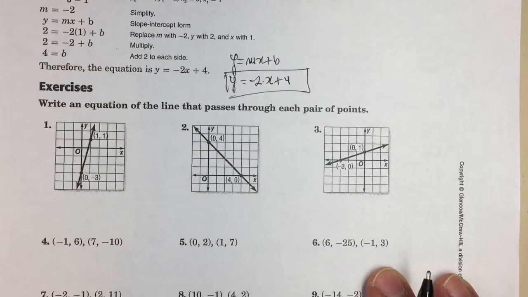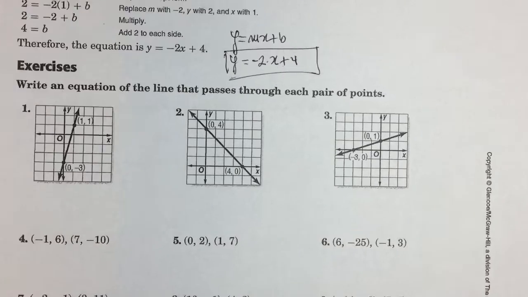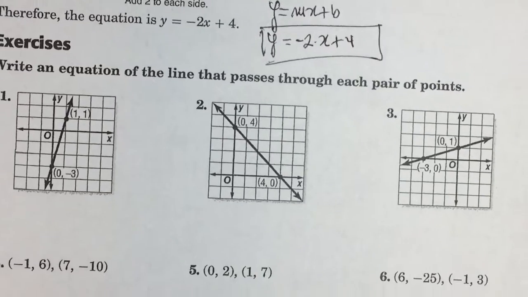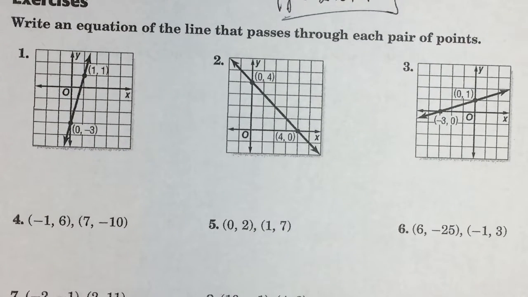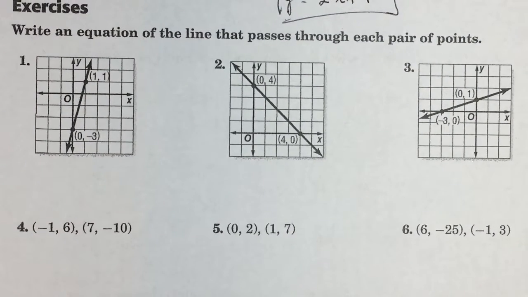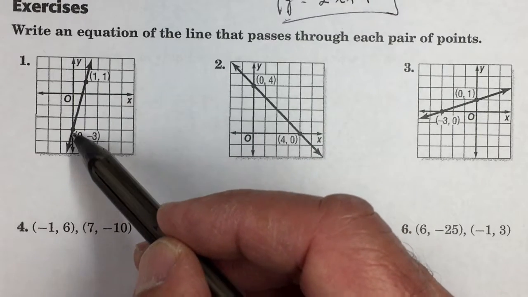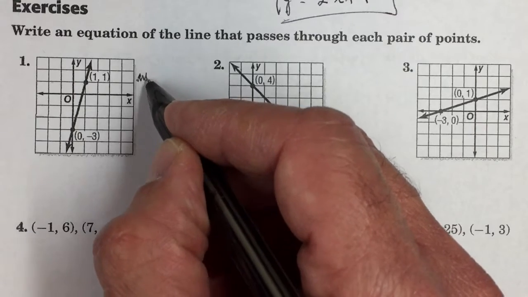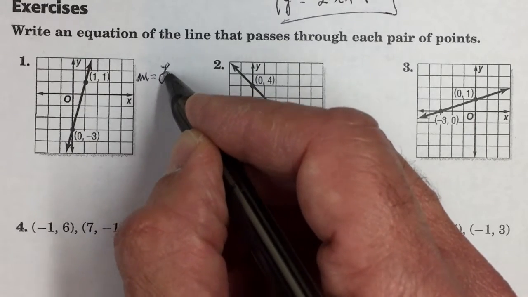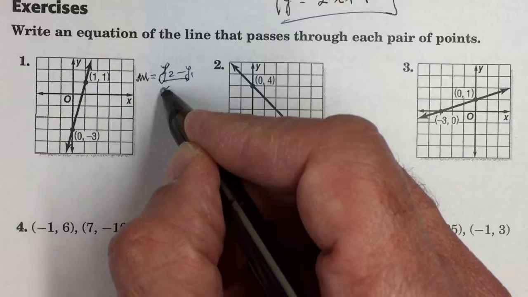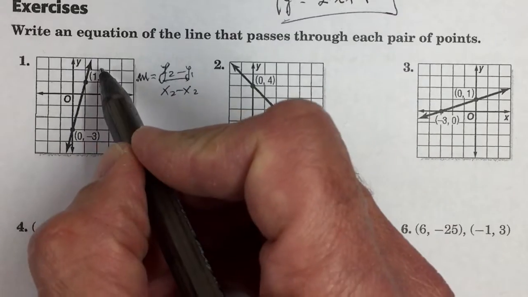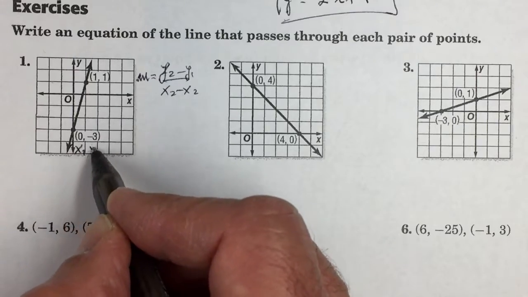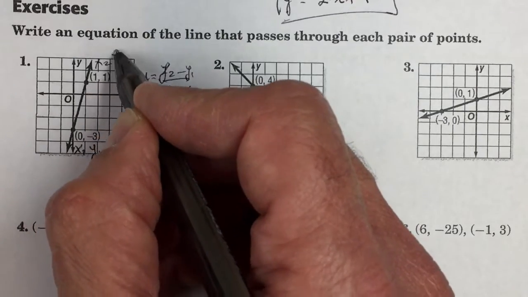For example, the first one here. Let's zoom in and put this right on top. For this one, we have 2 points, and we have to find, as we learned, the m, the slope. m equals y2 minus y1 over x2 minus x1, okay? Let's label. Who comes first? This one comes first. So this is going to be x1, y1, x2, y2.